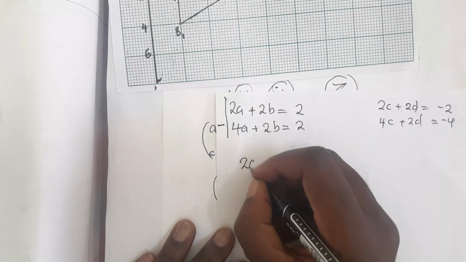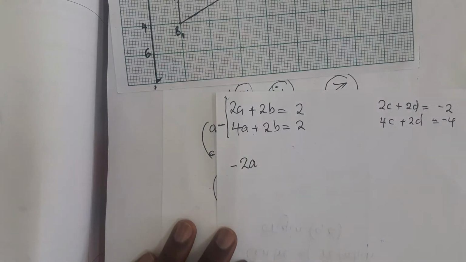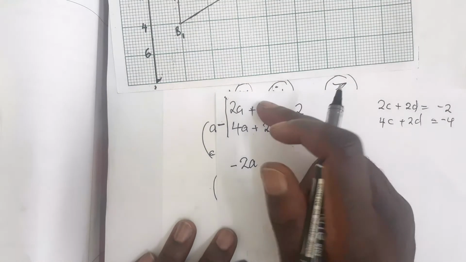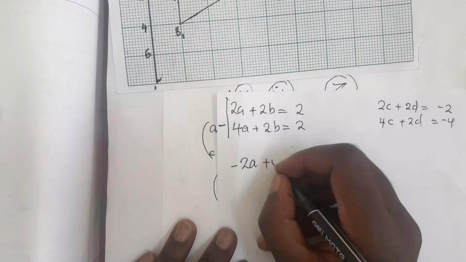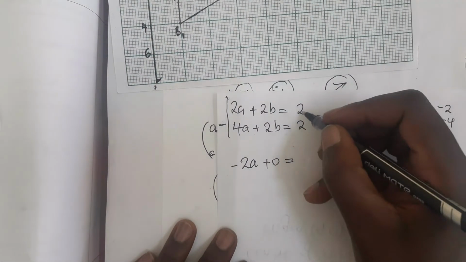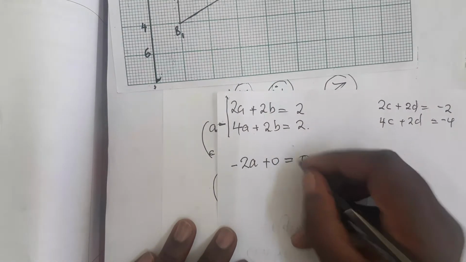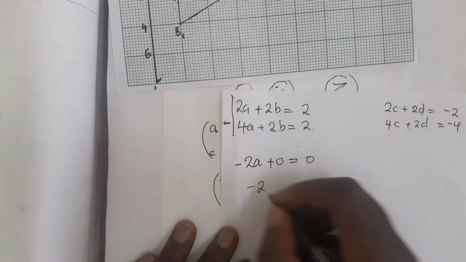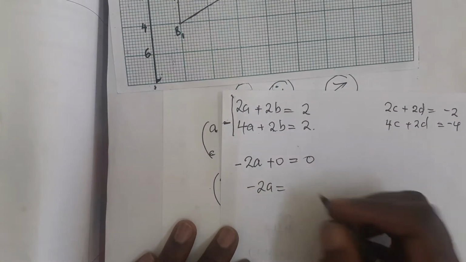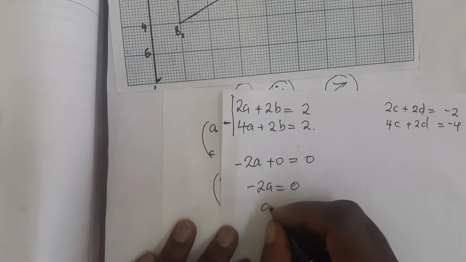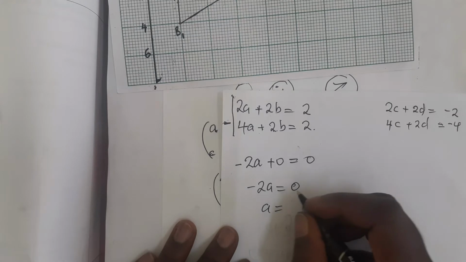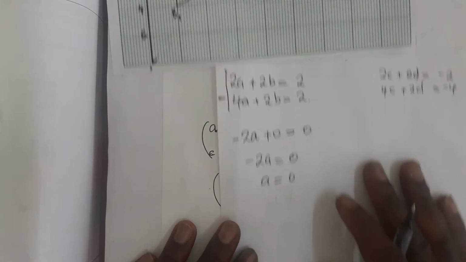We get minus 2A. 2B minus 2B gives 0. This is equal to 2 minus 2, which is also 0. So this gives us minus 2A equals 0, and A is 0 divided by negative 2, which is 0.